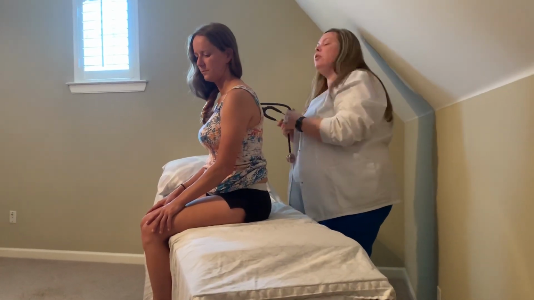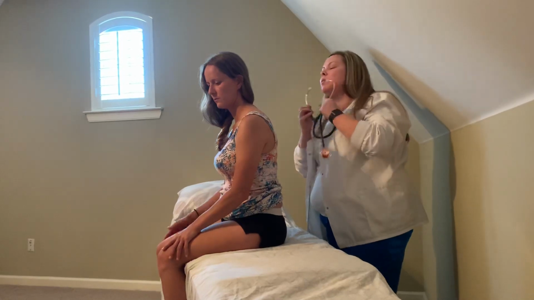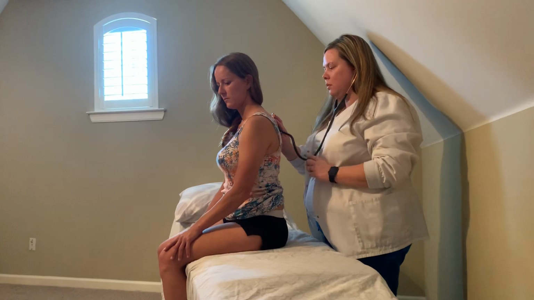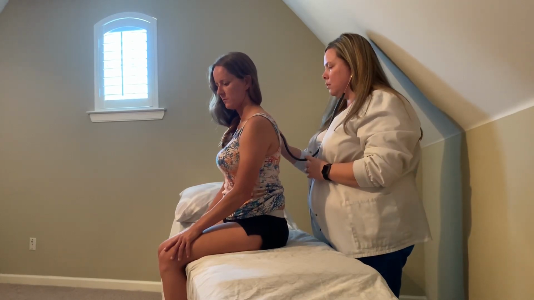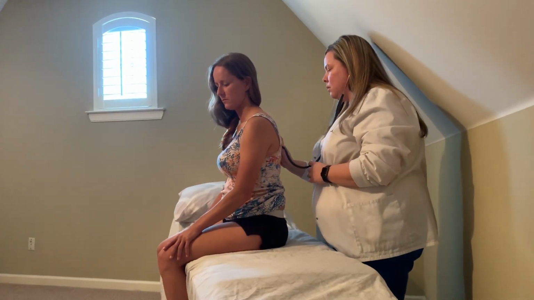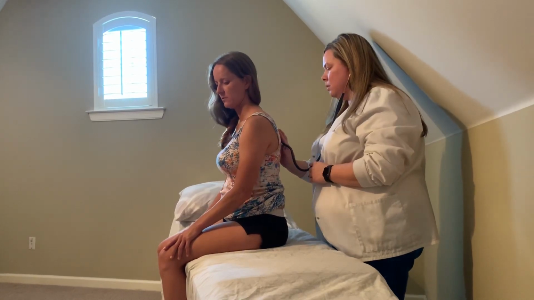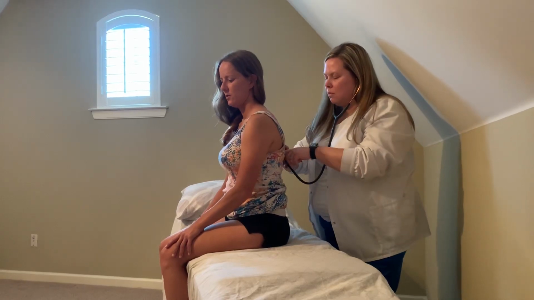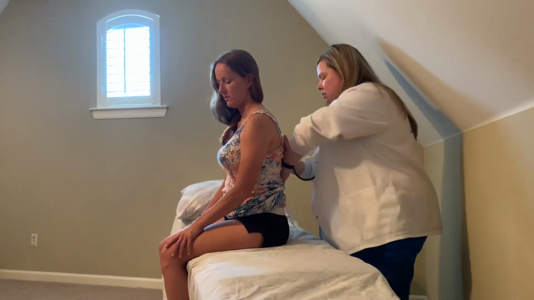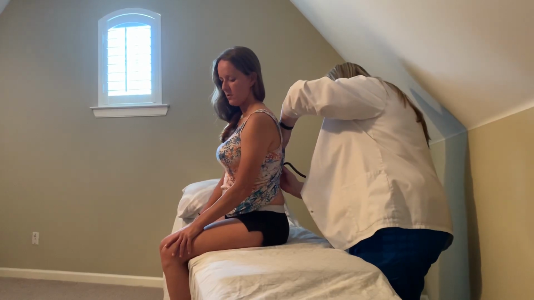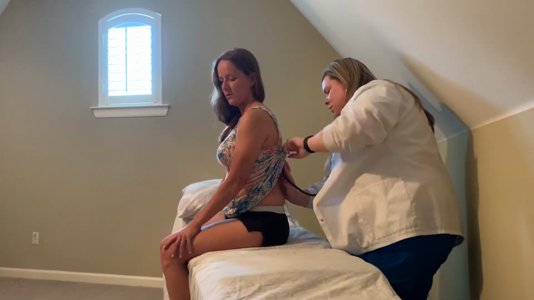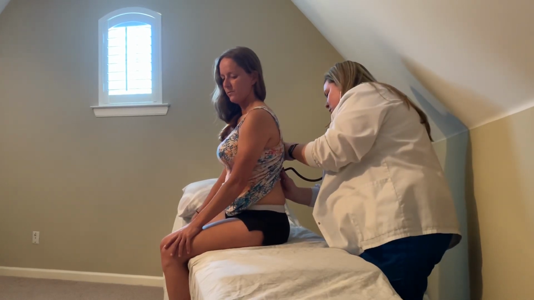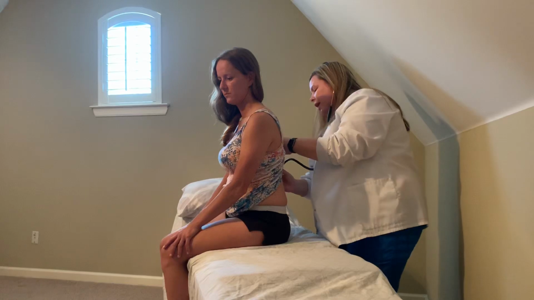Anytime you feel my stethoscope touch your back, I just want you to take a deep breath. Okay, now I'm going to listen to your lateral lung fields.